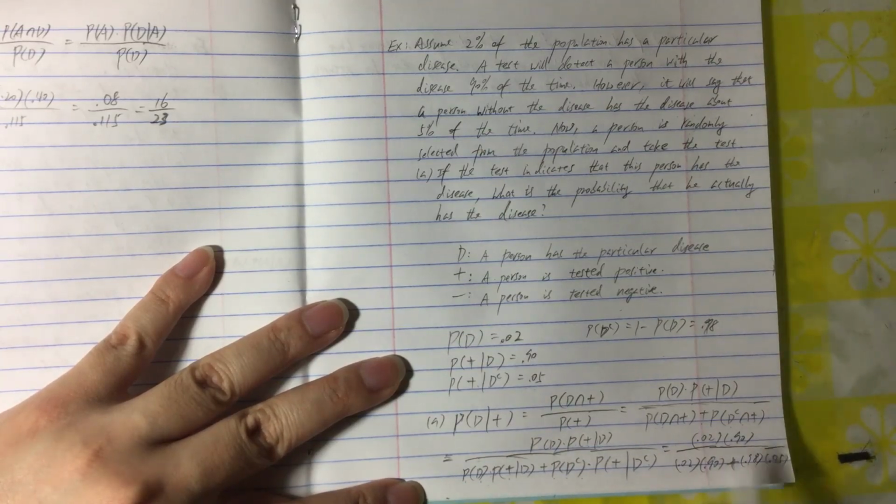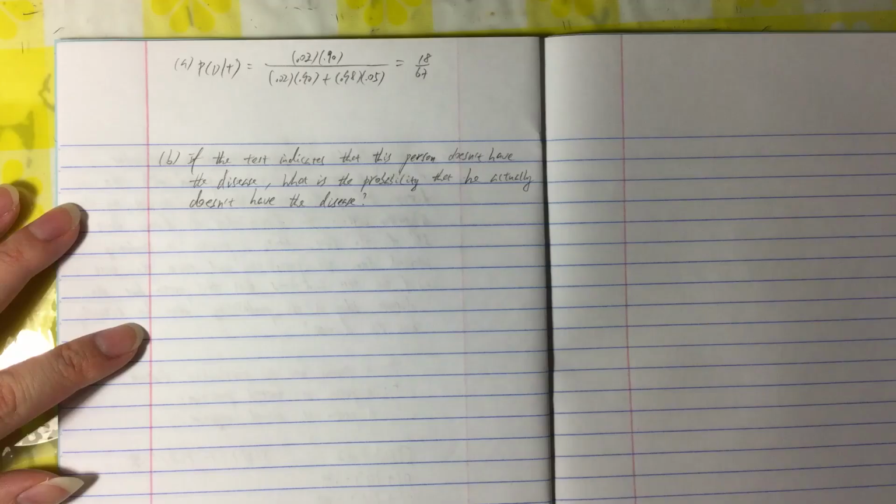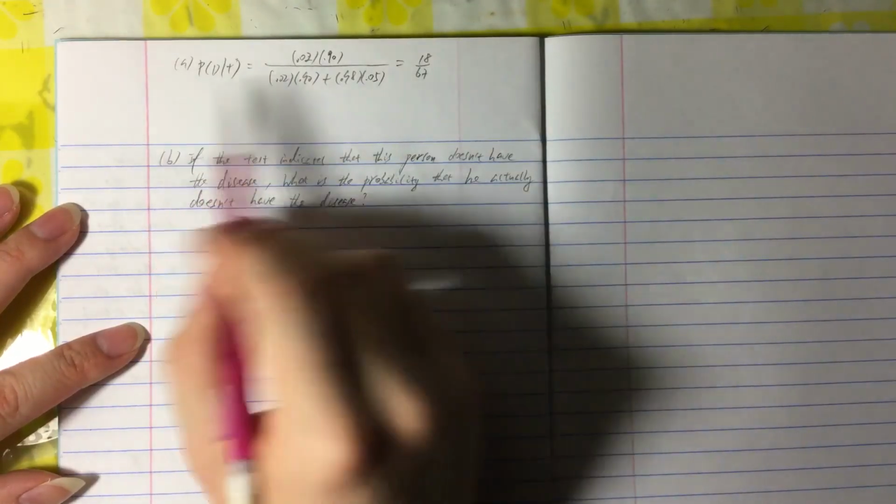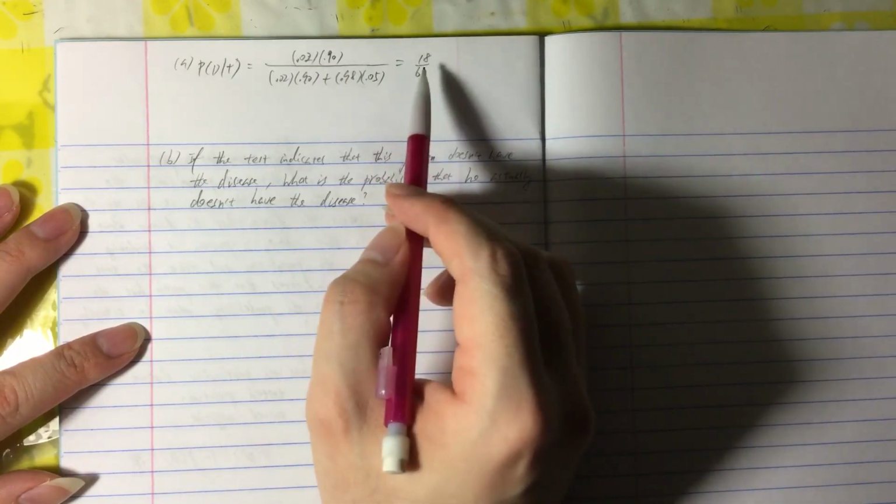Then use calculator for the rest. Use calculator to get an answer. Here in part A, I use my calculator, I get 18/67.